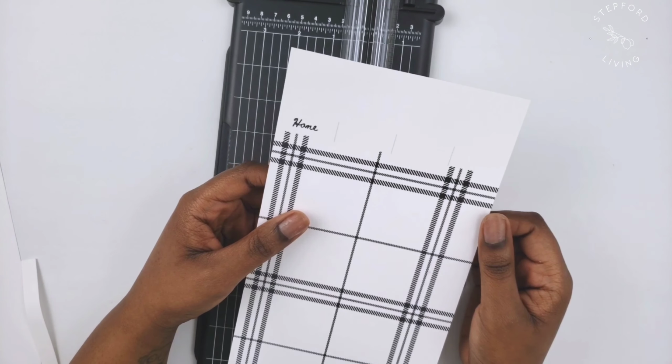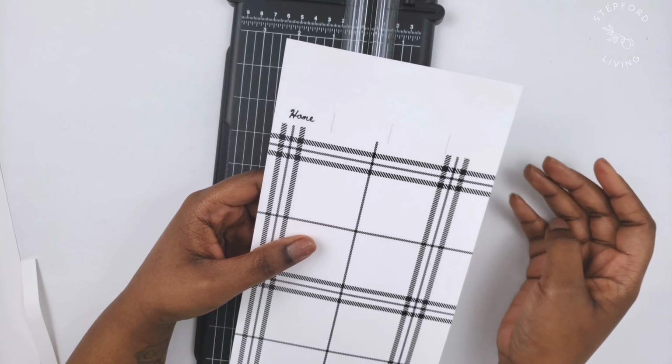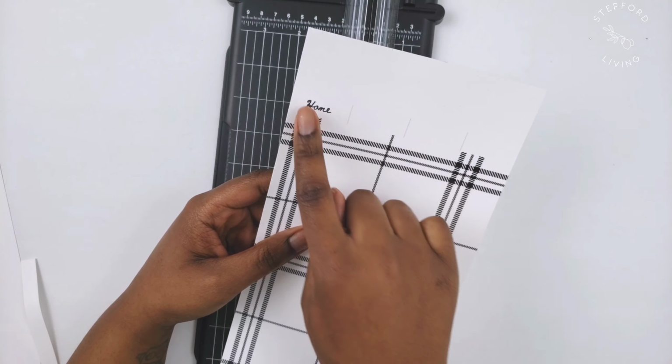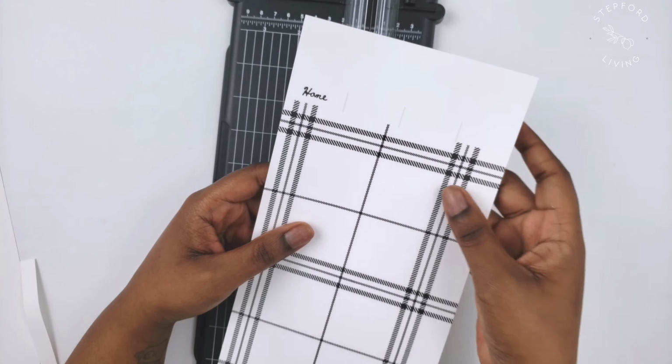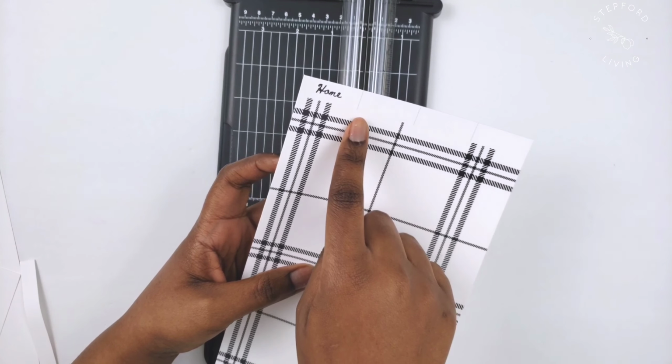Once you have everything cut out, you're just going to use the lines that were used for the tab guides and go straight across that horizontally. And that's how you're going to get that 1/2-inch tab.